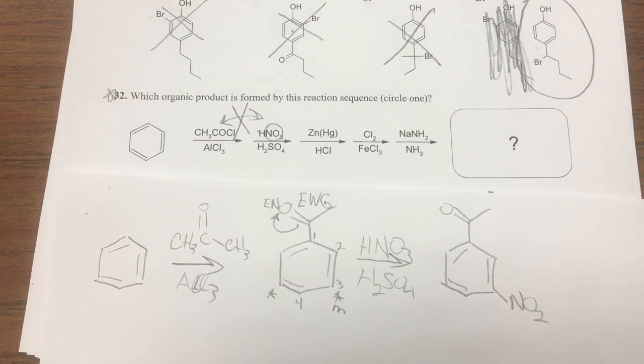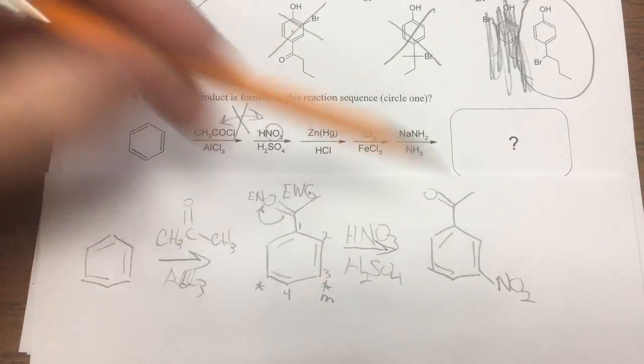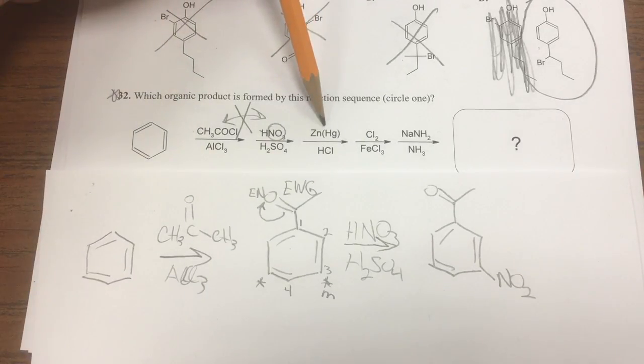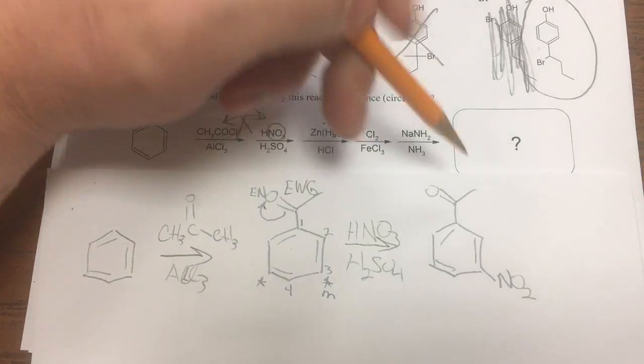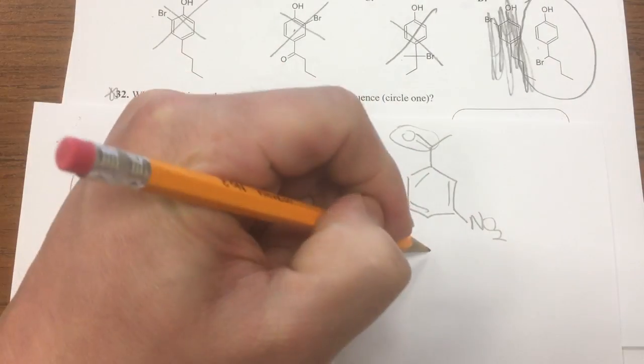Now we have carried out 2 steps. We have 2 groups on the ring, and then we see here this zinc mercury amalgam is added. That is going to magically remove, just like the last problem, that oxygen right there.